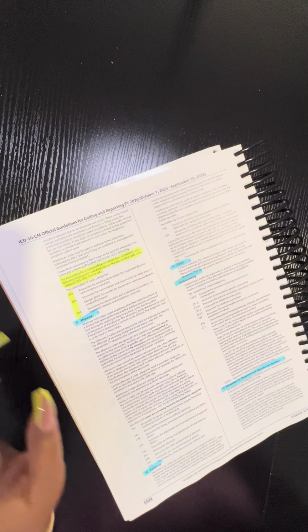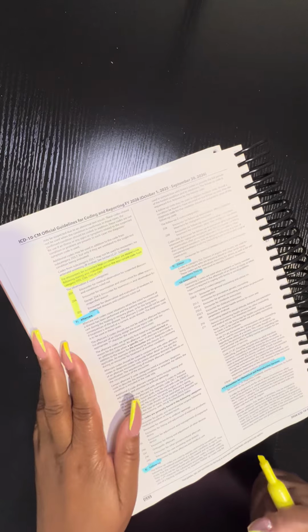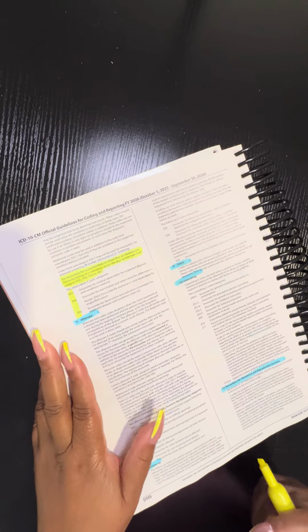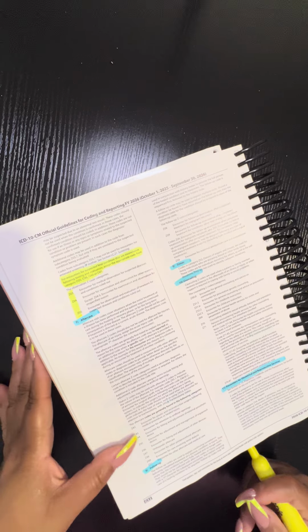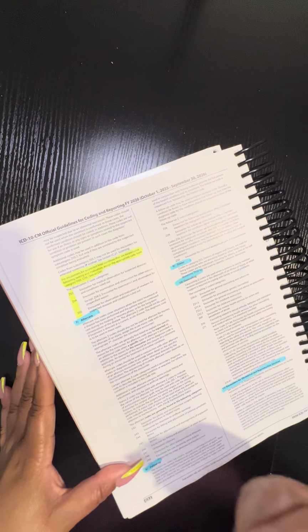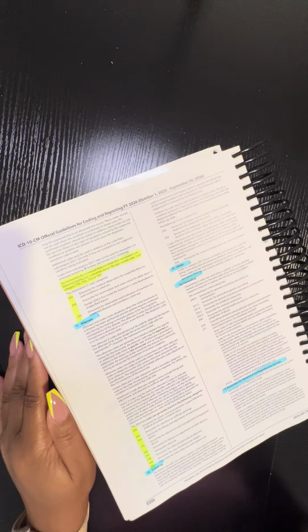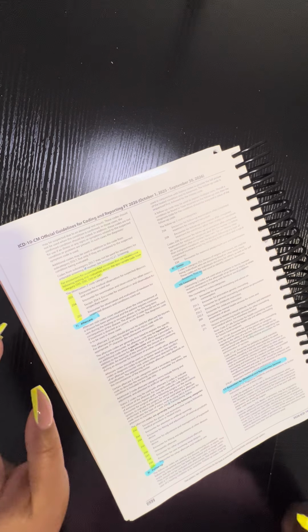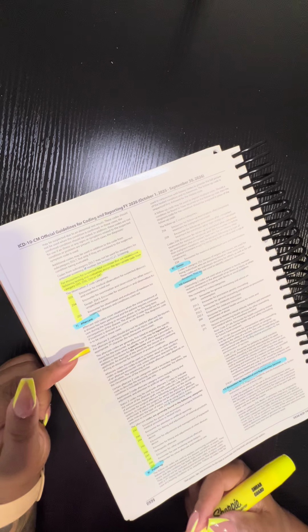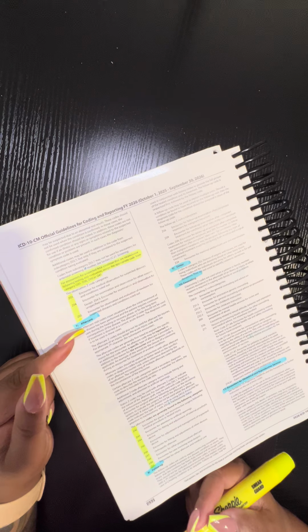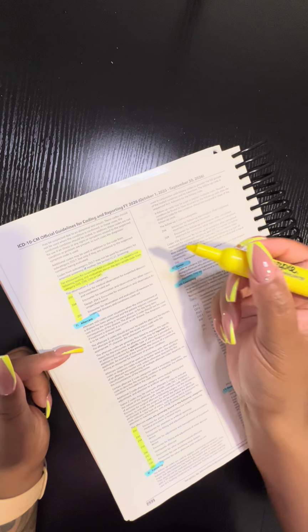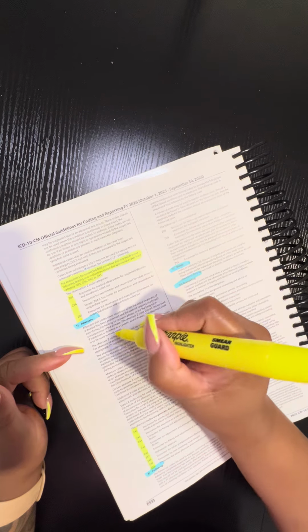Okay. So in this area here, the only thing we have to go by is this here. And then at the top, no, we're good. Let's go ahead and do this first paragraph though.